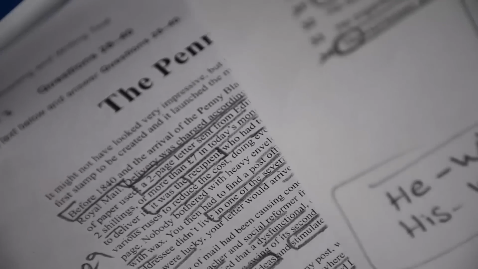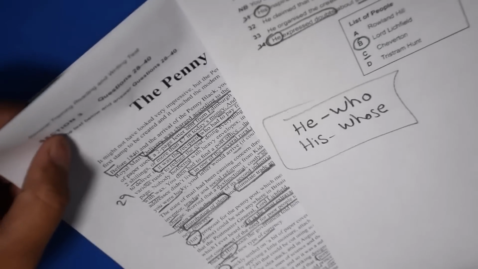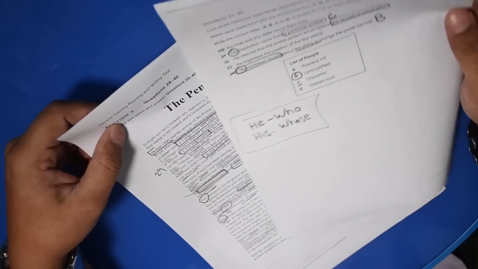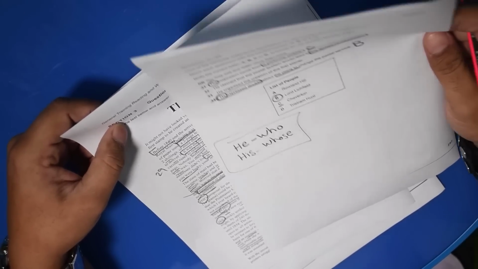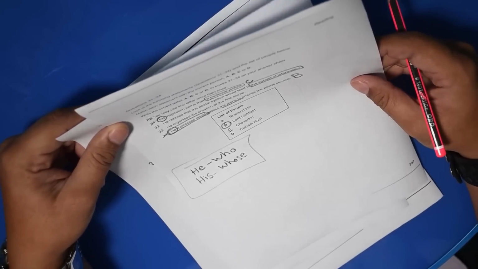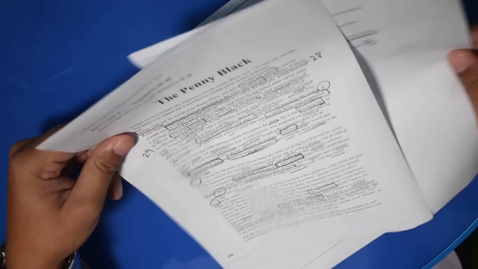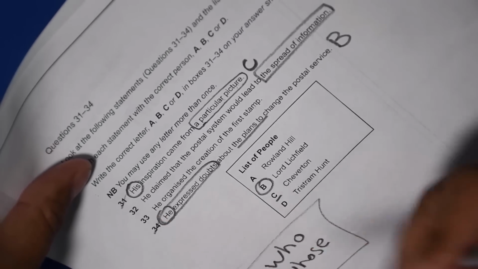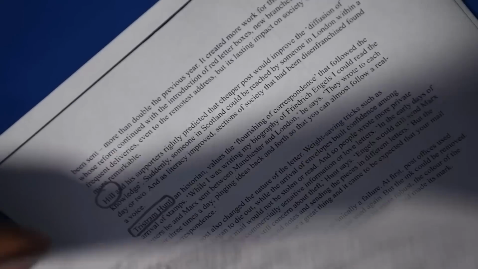Alright, not bad guys, huh? Let's just go on, and we've got some more questions to find. Now we are left with 31 is done, 34 is done, so we are left with 32 and 33 as well. Alright, so let's go on. Now we just see what the options are here, because we've almost read about him.